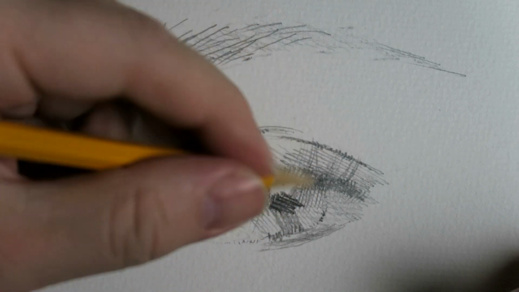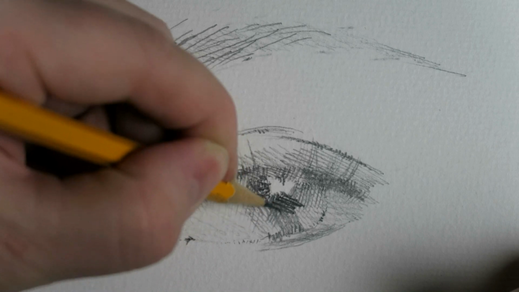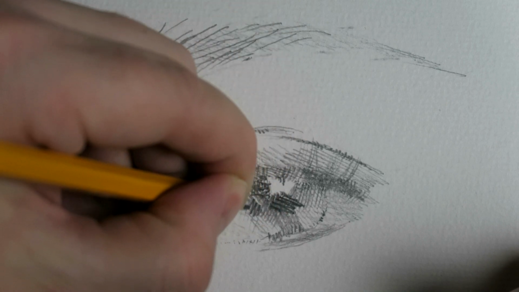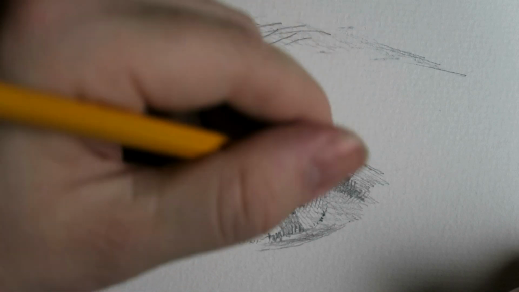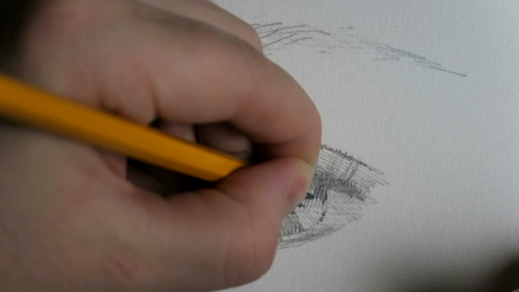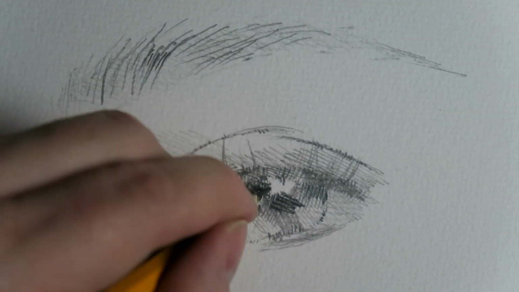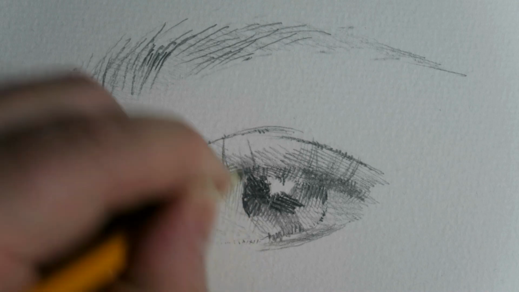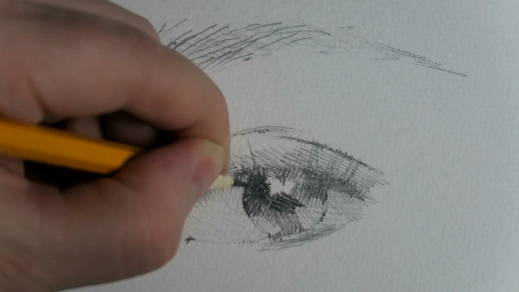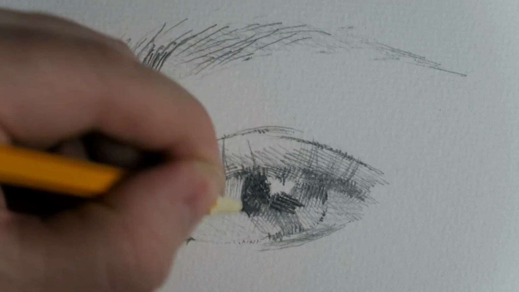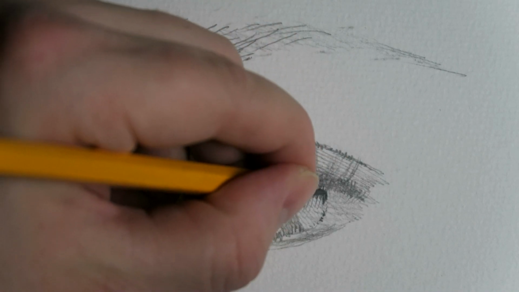You go through that quite easily, so I have to be careful with that. Oops, there's my pencil. I'll take another one. I always have multiple sharp pencils, so I don't have to sharpen a pencil while I'm drawing.